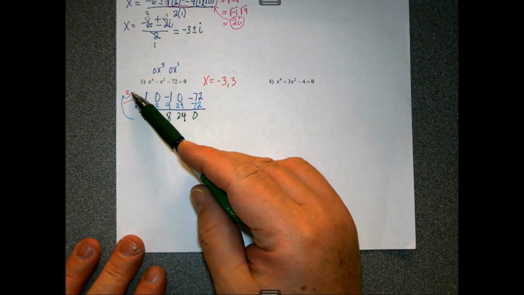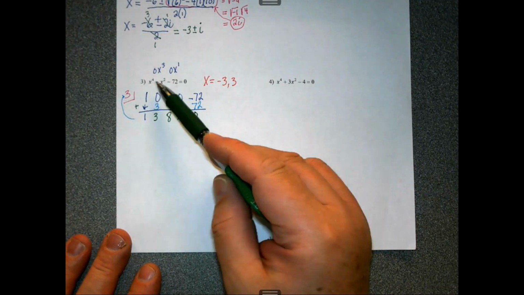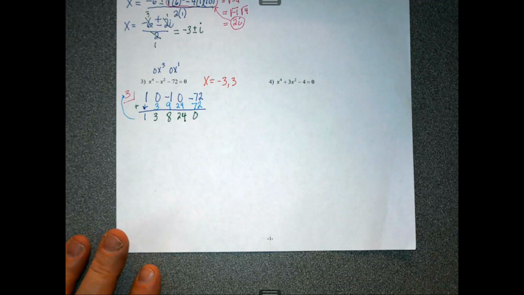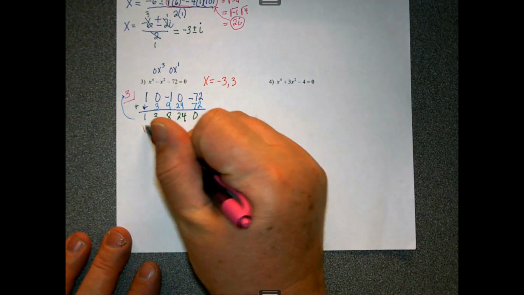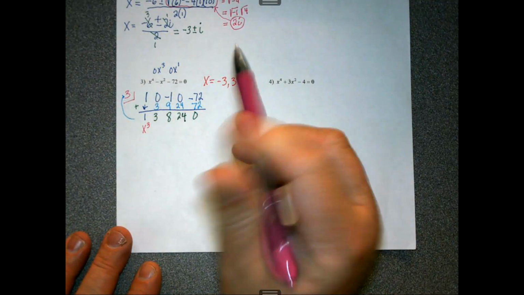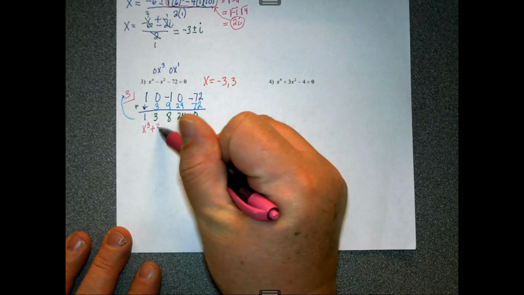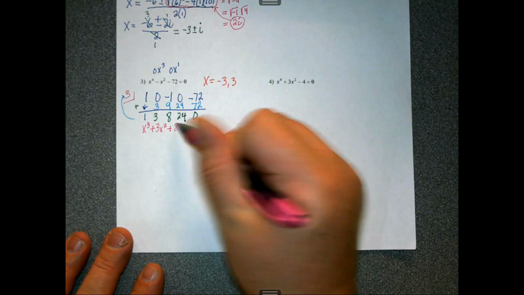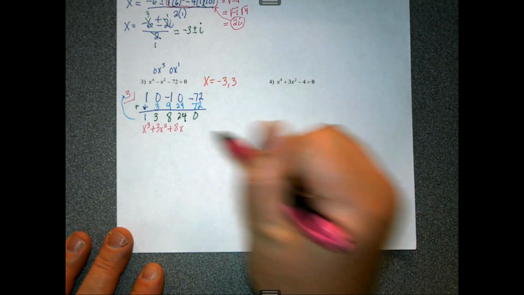So I divided it out by the first divisor, the 0 here. So I started with x to the fourth. I'm going to end up with x cubed plus 3x squared plus 8x plus 24.